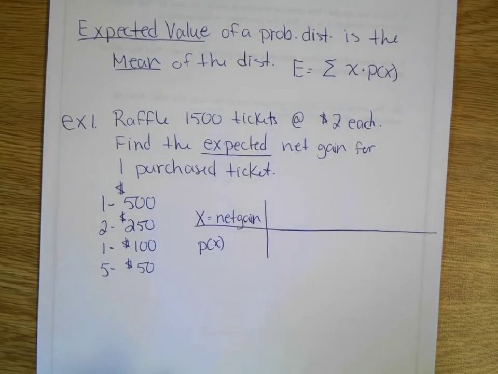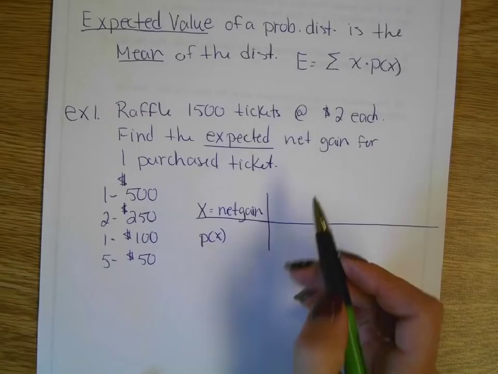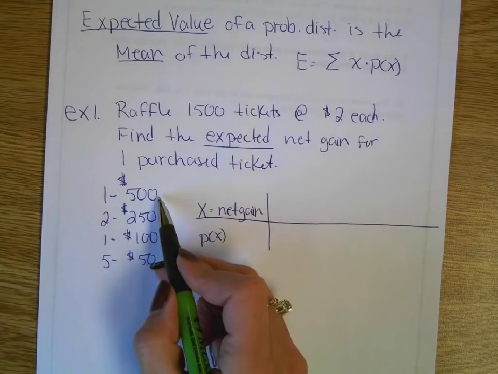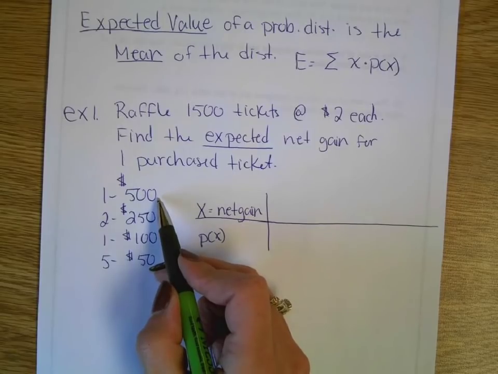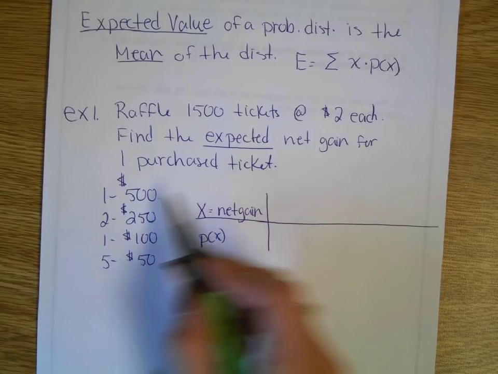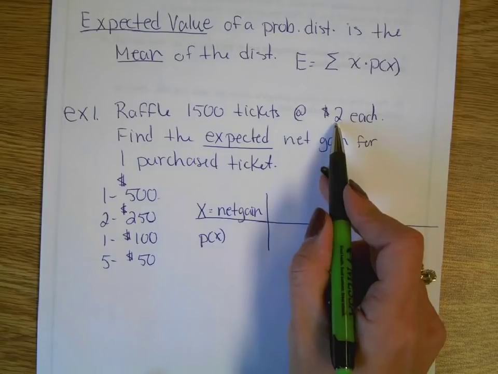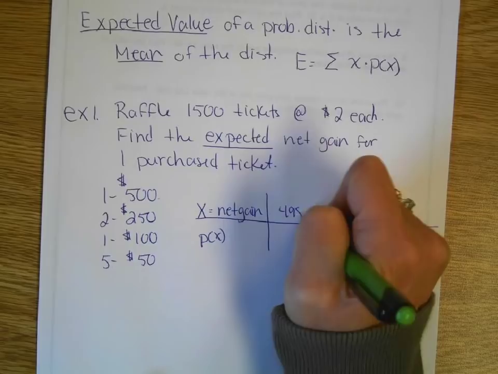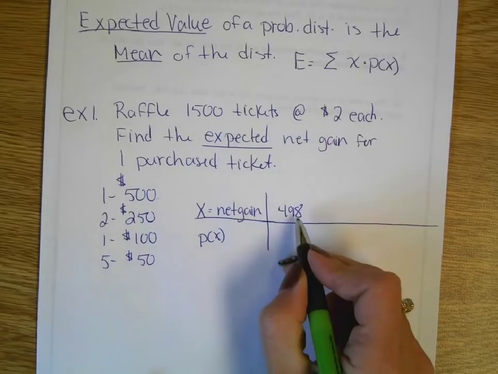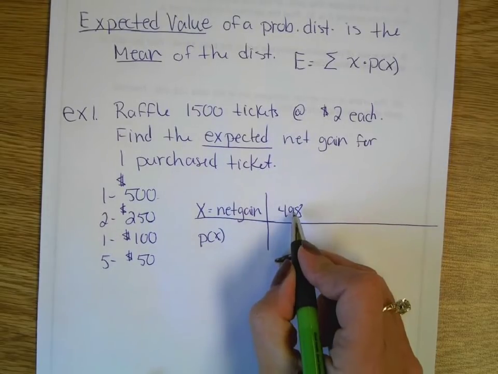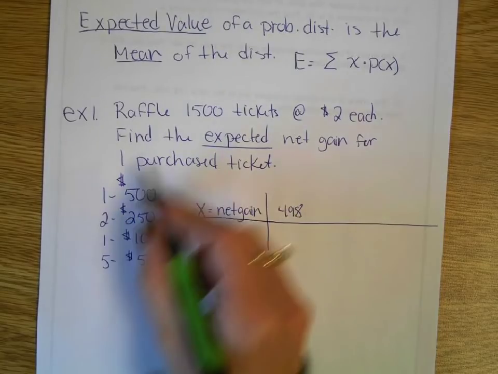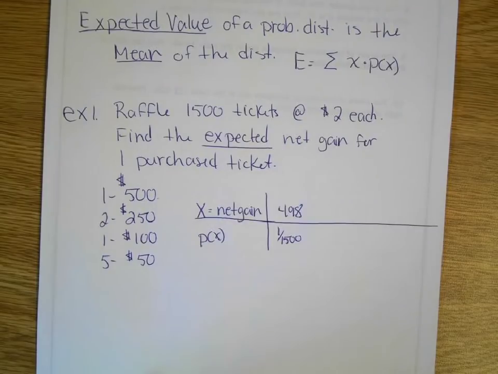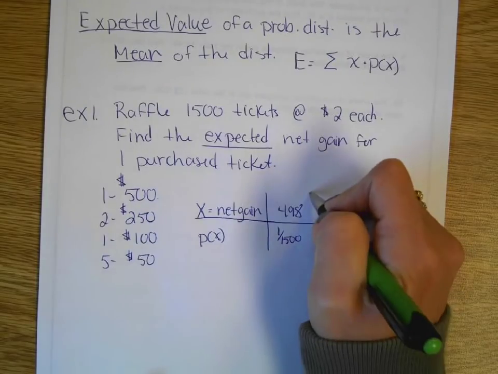Okay. So when I buy my ticket, I have a chance of getting this $500 prize. So what's my net gain? Net gain means I got to take off what I put in. So my net gain, if I win the first prize, is $498 because I paid $2 for my ticket. And what's the probability that I gain $498? Well, it's 1 out of 1,500. One ticket out of all of them is going to be worth that.